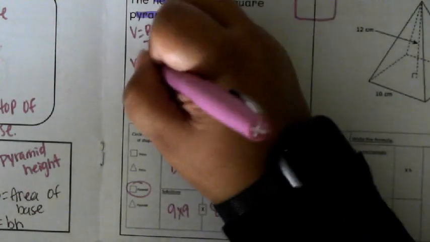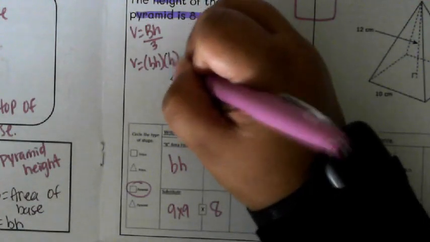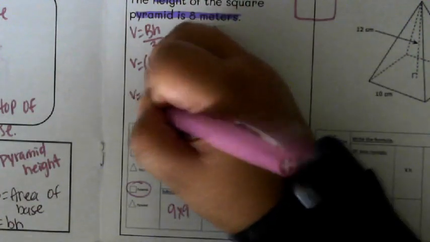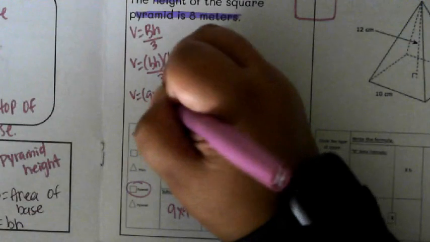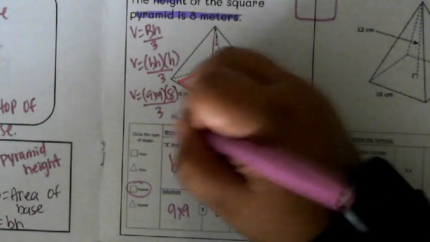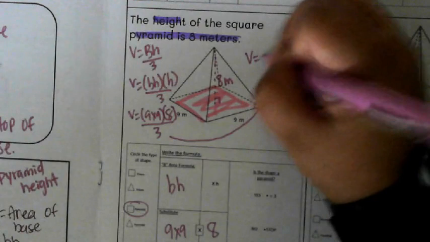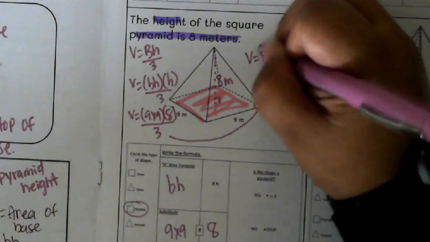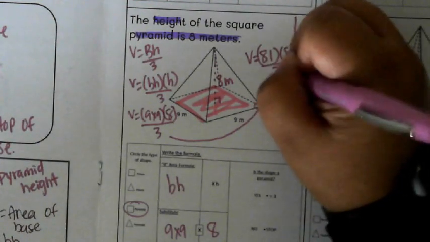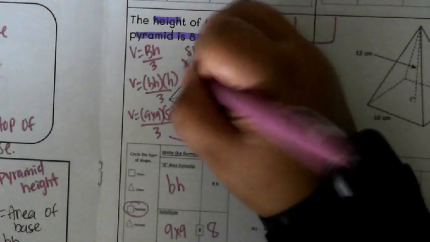So let's substitute. 9 times 9 times 8 divided by 3. I'm going to move it over here. I know that 9 times 9 is 81. So that's going to be volume is equal to 81 times 8, all divided by 3. I'm going to multiply 81 times 8 right here. 8 times 1 is 8, 8 times 8 is 64, so I get 648 divided by 3.